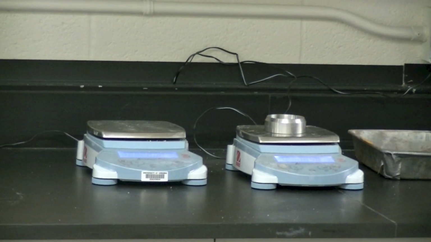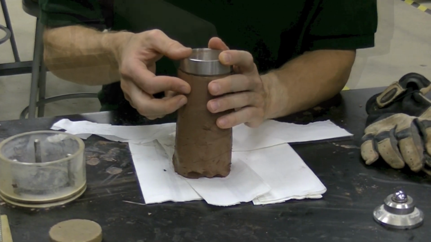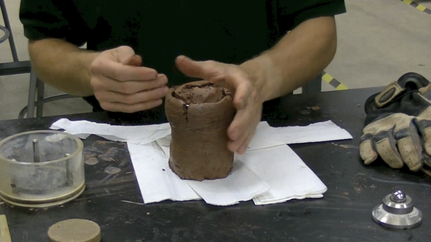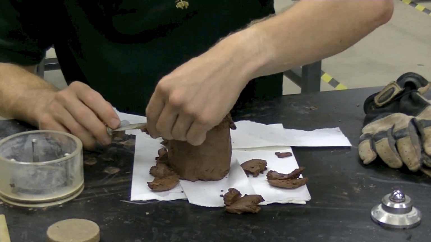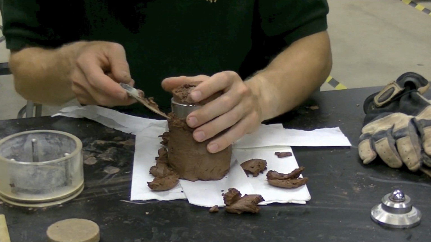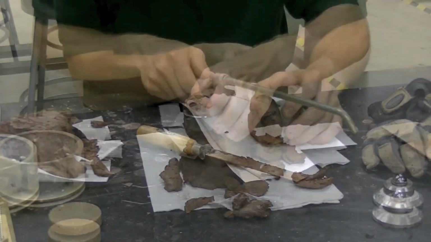Place the cutting ring flush onto the top of the specimen and slowly push the ring down. Push the ring down to desired testing depth. Use the knife to trim around the outer perimeter of the ring. Saw or cut the ring from the rest of the sample.